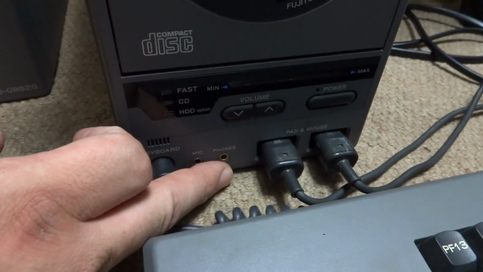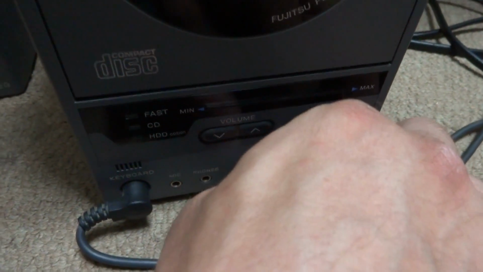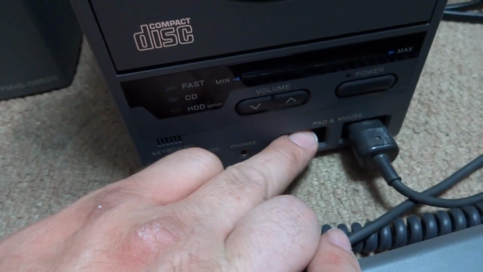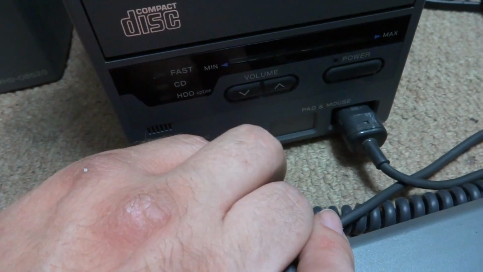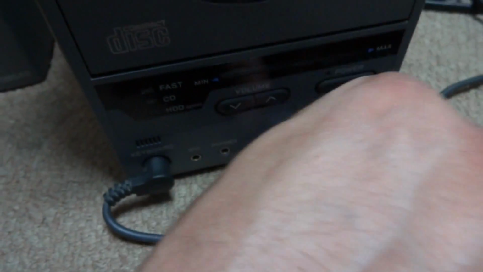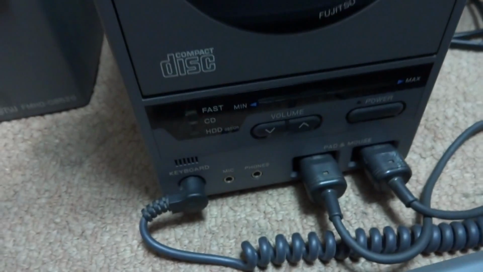It has a headphone jack down here. It also has two slots, one for the pad and one for the mouse. And it's got a cool little dust protector here, a little dust flap, so that's kind of nice as well. It keeps the dust out when you're not using it, so you just plug that in and use some of that. So that's all set up there.